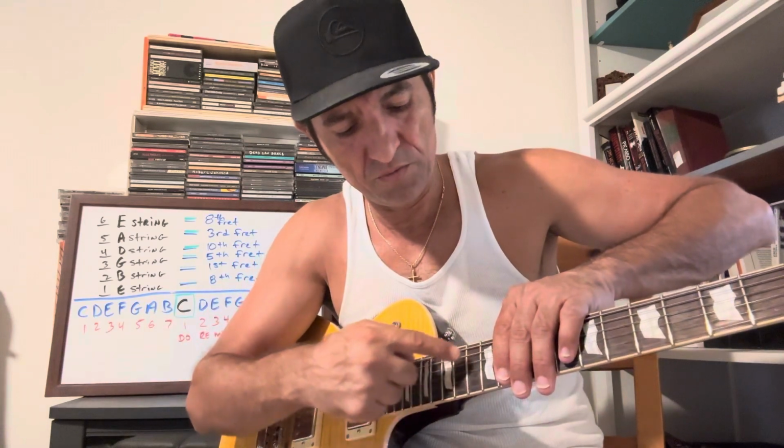1, 2, 1, 2, 3, 4. 4 spaces to the C. 1, 2, 3, 4. 4 spaces to the C. You can't see this as a space because it's open. There's no fret there. This would be counting as that. So once you've learned this, it repeats. So you get to save a lot of time.